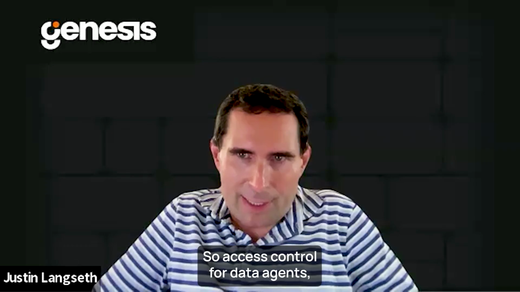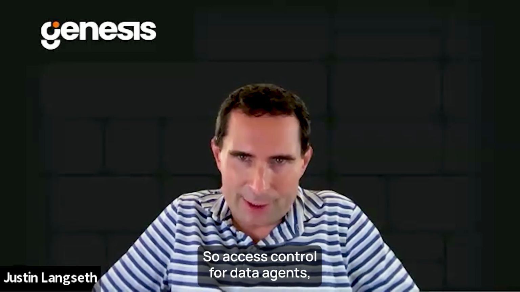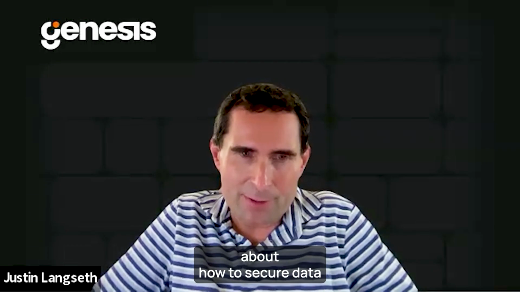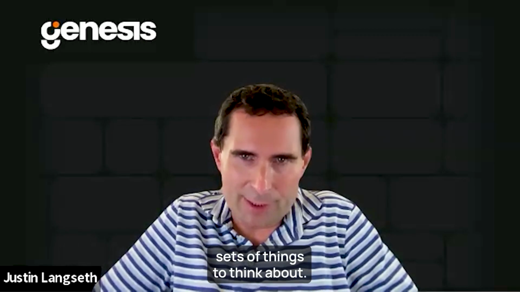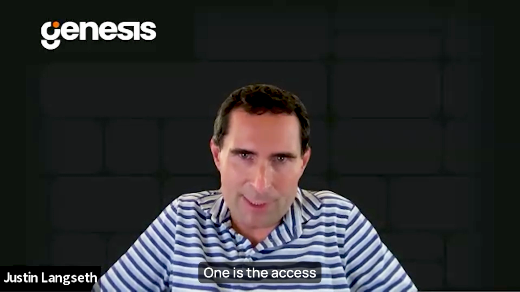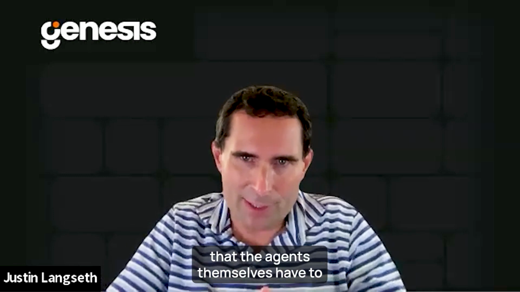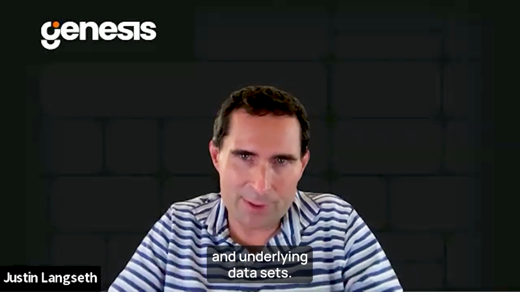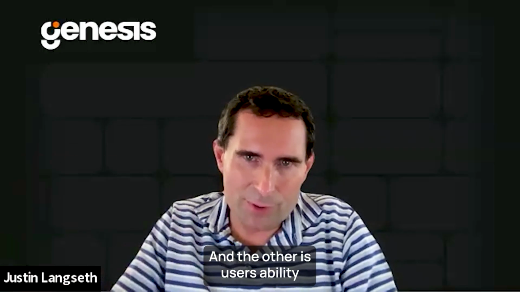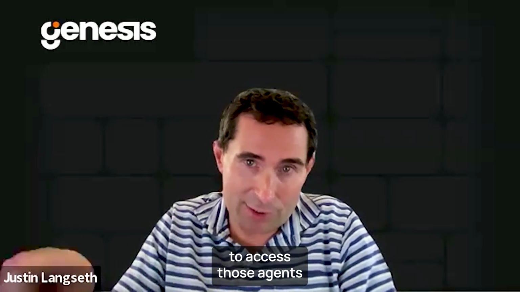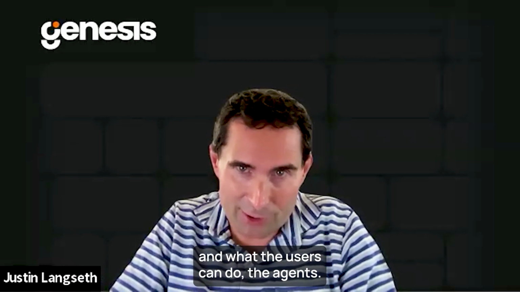So, access control for data agents. When you're thinking about how to secure data agents, there are two different sets of things to think about. One is the access that the agents themselves have to enterprise systems and underlying data sets. And the other is users' ability to access those agents and what the users can do with the agents.